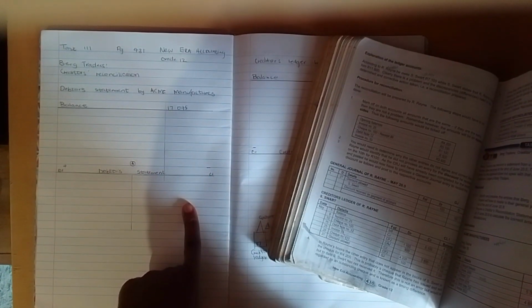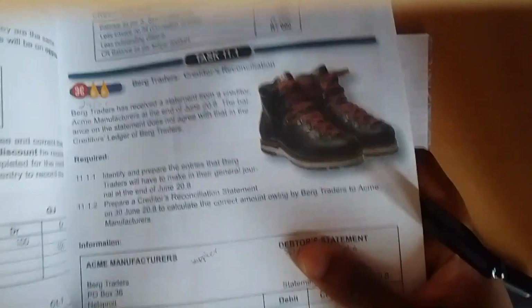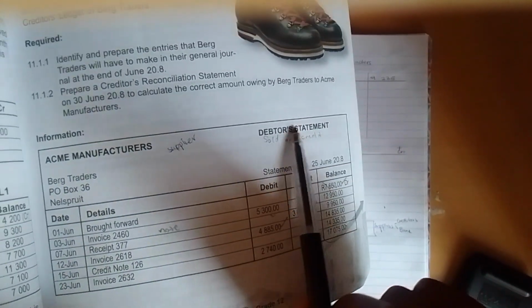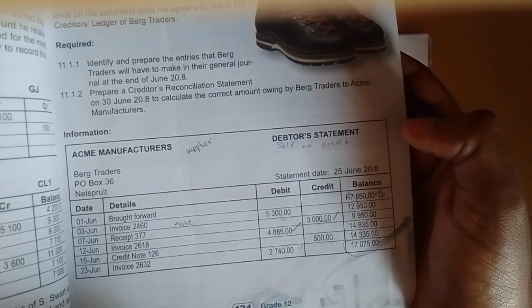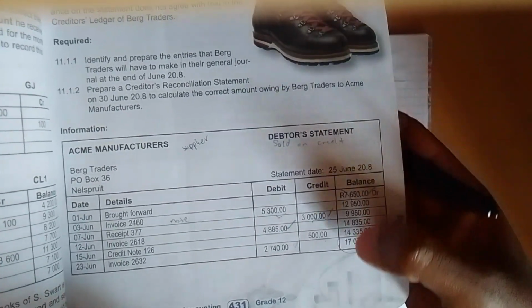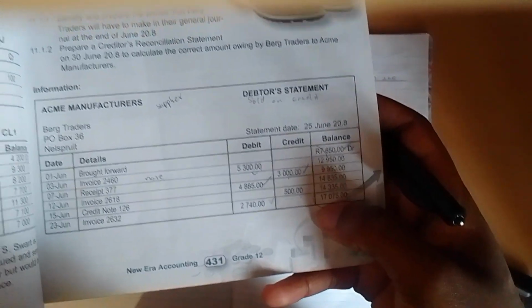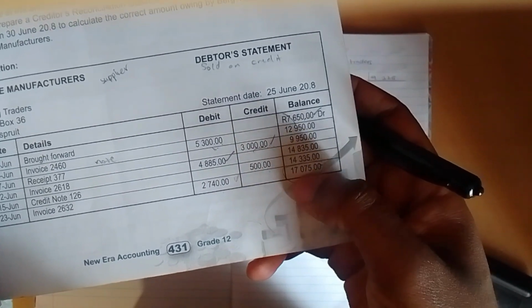Here I'm going to provide two ways in which they can require you to do this activity. So let's go on and read the following. This is Acme Manufacturers' debtor statement. The person who does the debtor's statement is the supplier. They want to know how much their customer owes them at the end of the month. They're saying that Bag Traders bought goods on credit worth 17,075 rand.